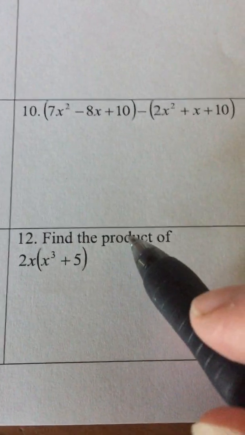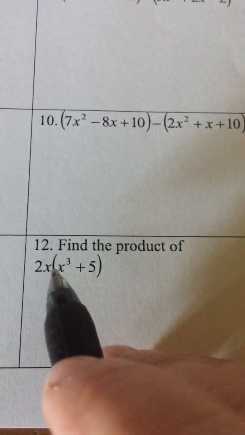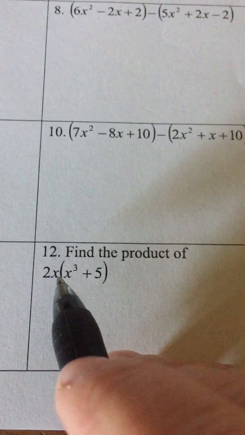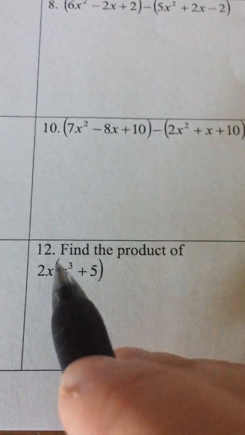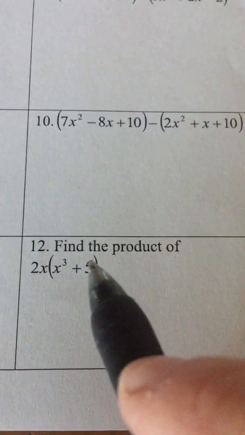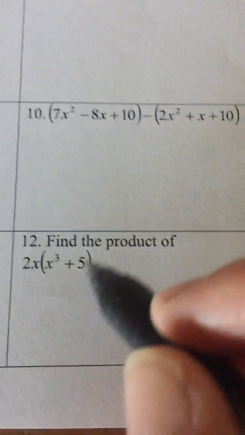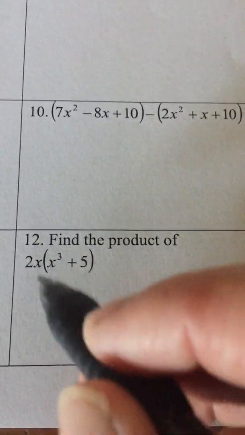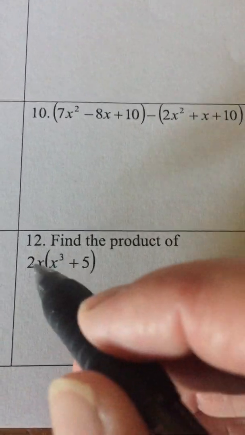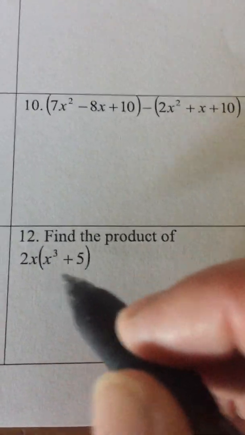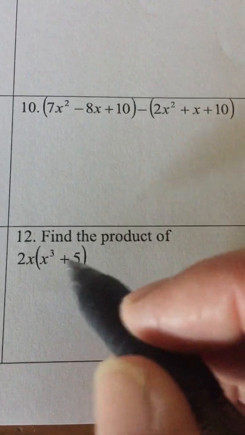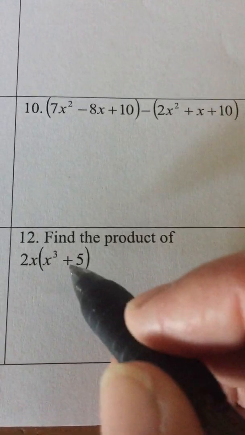Find the product. Now, this is a multiplication problem. Okay? There's no plus sign between the 2x and the parentheses, so it's not an addition or subtraction problem. It is multiplication. We've been doing this since the beginning of the year. When we have parentheses and we're simplifying, we look inside parentheses first. Even though it's a multiplication problem, see if you can simplify inside first. X cubed and 5 are not like terms, so you cannot do what's inside.